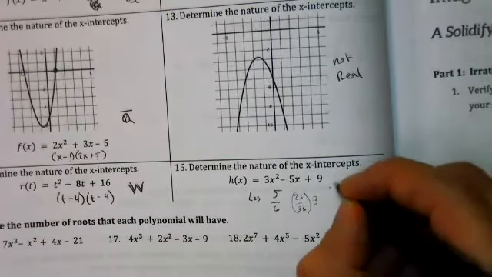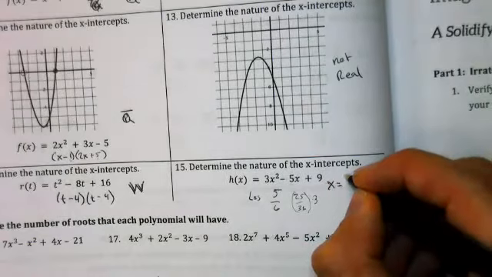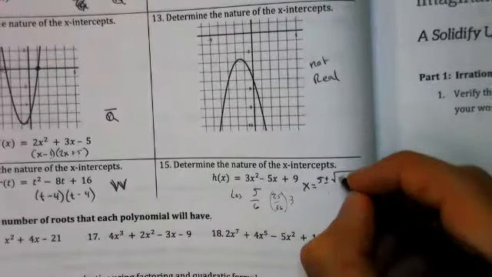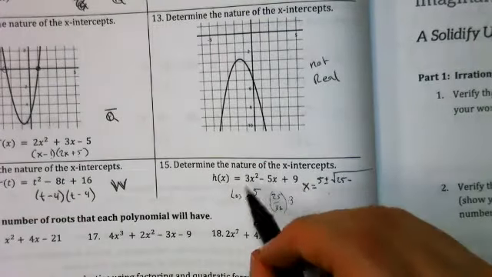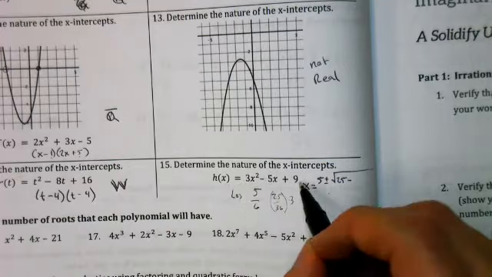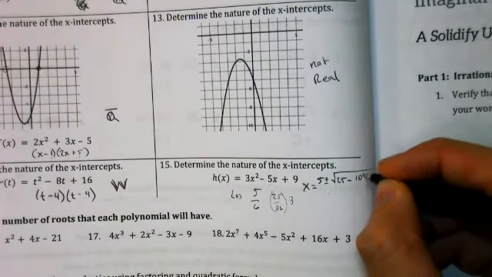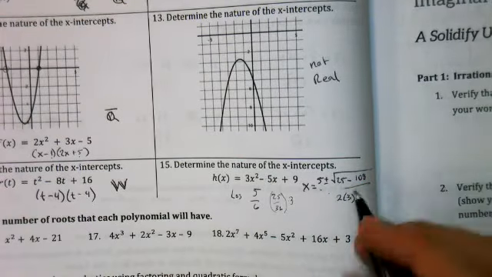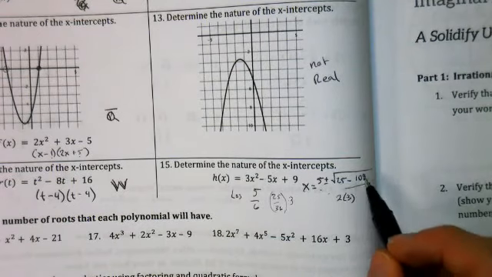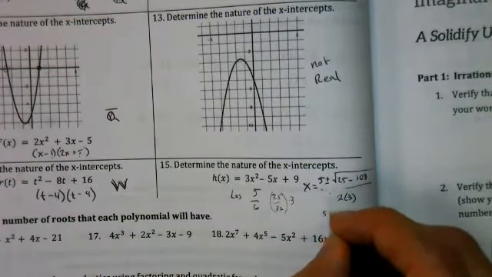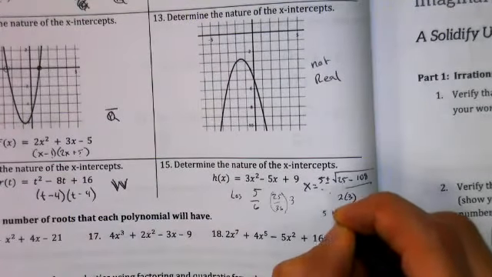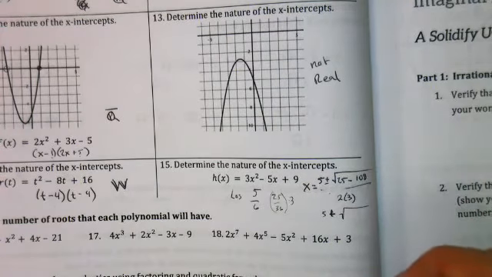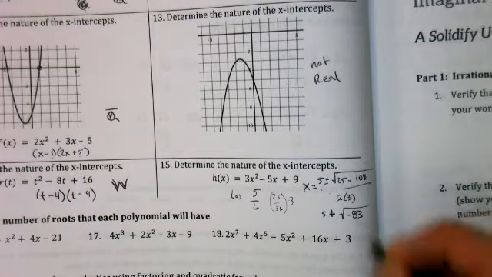Let's use the quadratic formula. X equals negative b plus or minus the square root of b squared minus 4 times a times c. That's 4 times 3 is 12 times 9 is 108, over 2 times 3. 25 minus 108 is negative 83, I think.